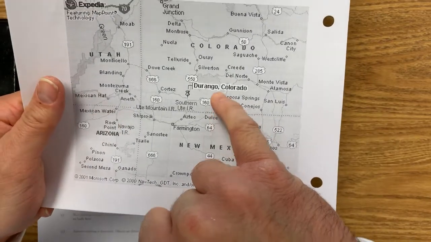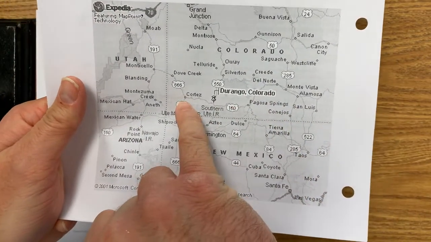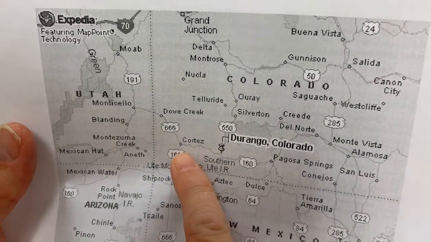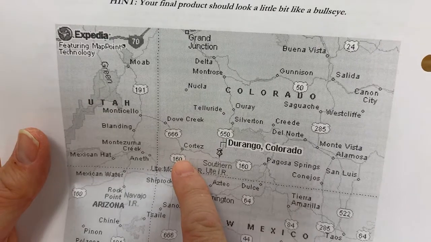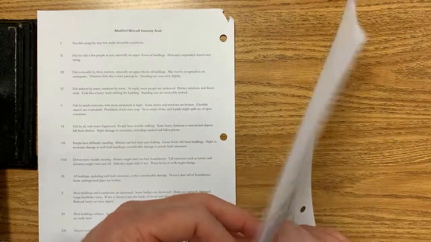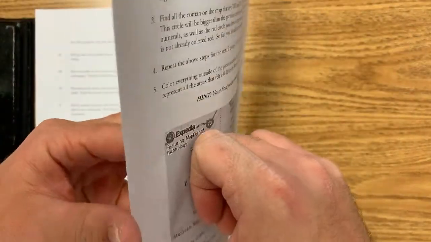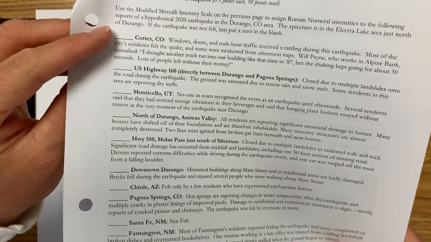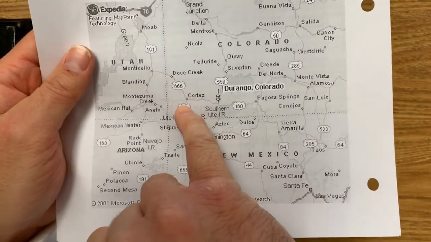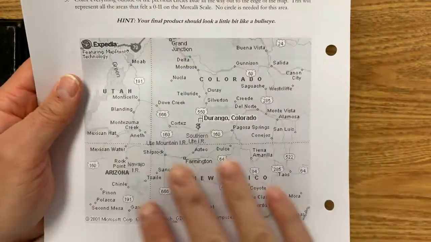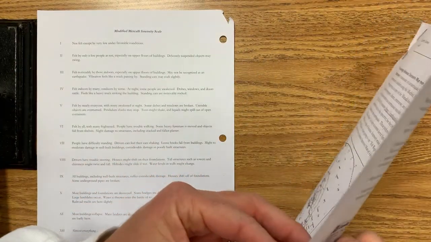And so Cortez, Colorado is right here. So you would put whatever your Mercalli rating is right there by Cortez. Okay. For Cortez, Colorado, we just decided that it was a heavy truck striking the building, so it was a 4. So I'm going to put a Mercalli scale rating of IV or 4 into Cortez, Colorado, and then back here on the map, I'm going to put an IV next to Cortez on the map. Okay. Eventually, you're going to put all of the different Mercalli scale ratings on the map.